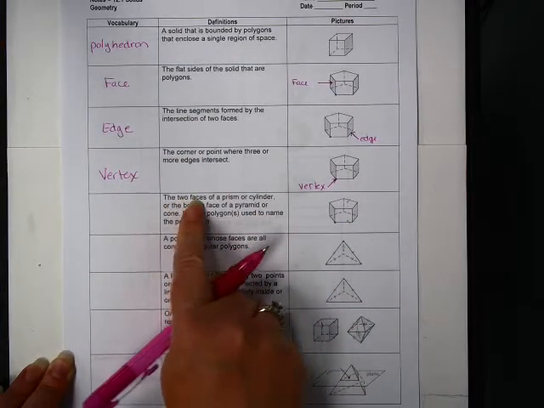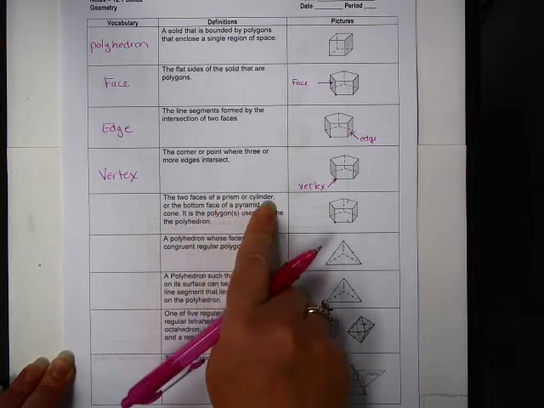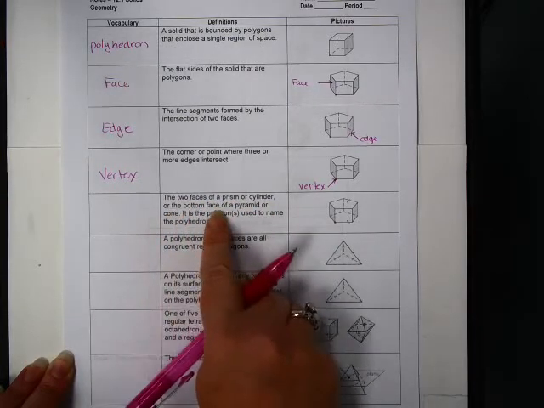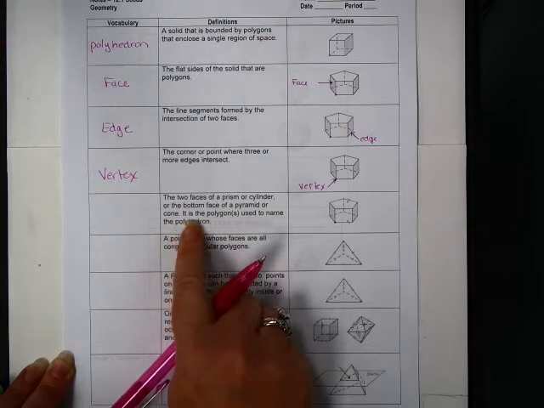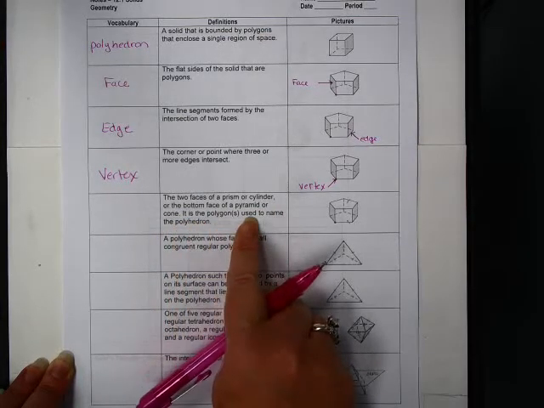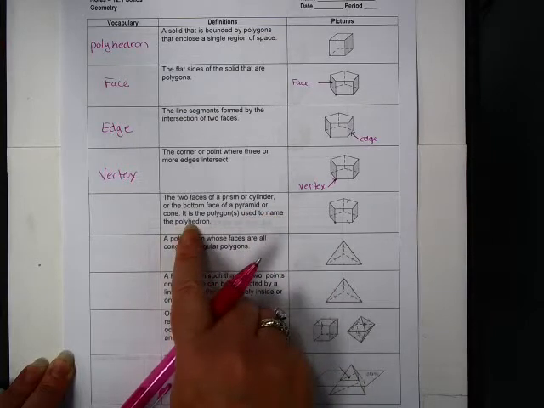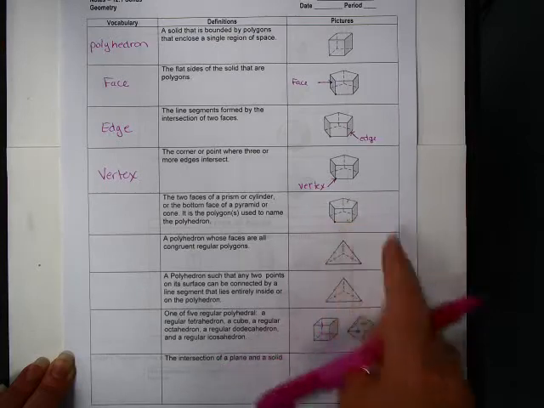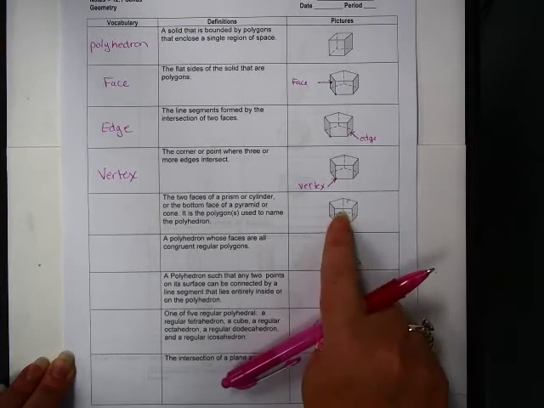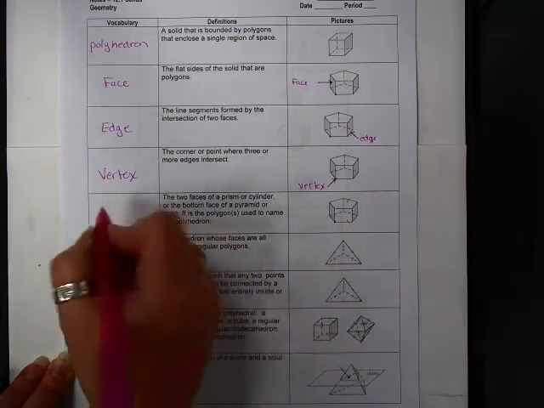The two faces of a prism or cylinder, or the bottom face of a pyramid or cone. It is the polygons used to name the polyhedron. Okay, so we give the top and the bottom, or the bottom of a pyramid, a special name. We call that a base.